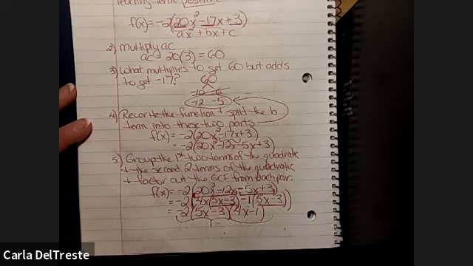So I hope this wasn't too bad. The more that you do the practice, the better it will be. So again, this one was factoring by grouping. And if you have any questions, please let me know.